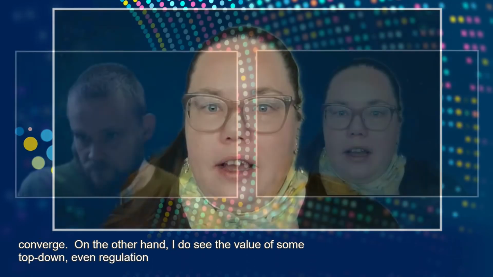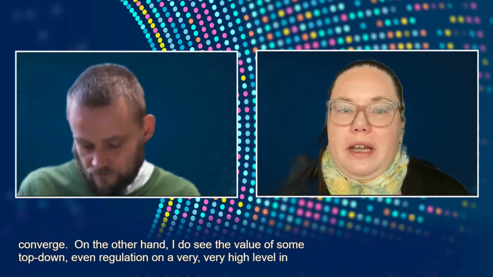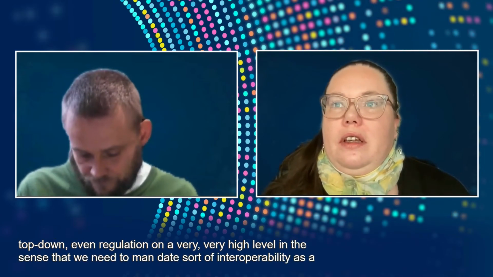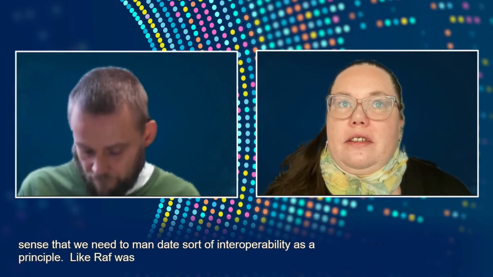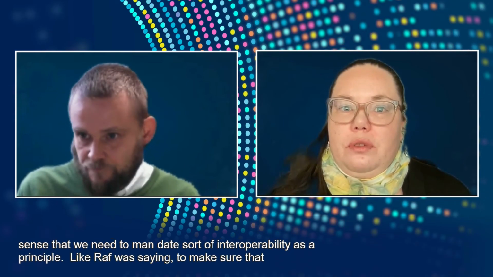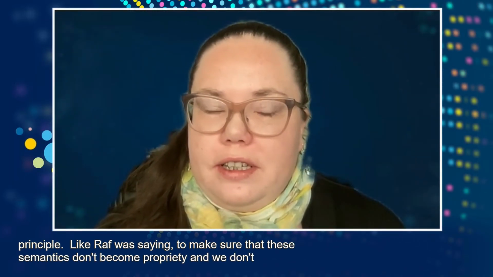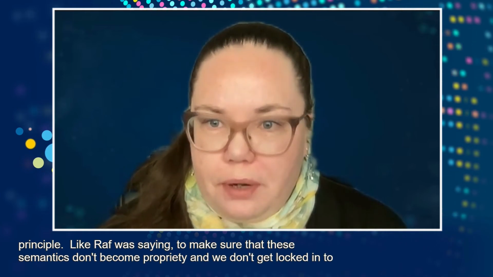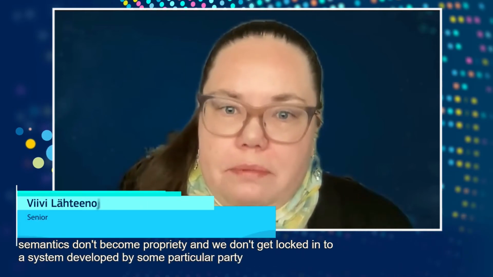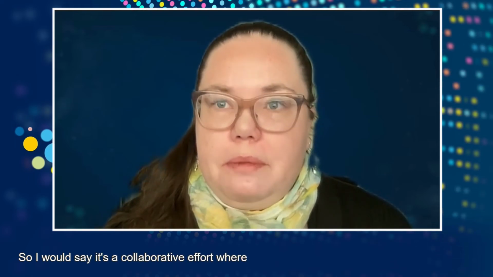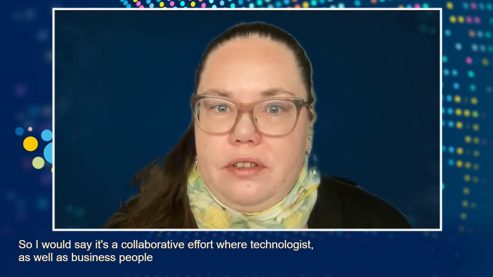even regulation on a very, very high level, in the sense that we need to mandate interoperability as a principle, like Raf was saying, to make sure that these semantics don't become proprietary, and we don't get locked in to a system developed by some particular party who's then going to exploit it and undermine interoperability. So I would say it's a collaborative effort, where technologists as well as business people, regulators, and politicians should play a part.